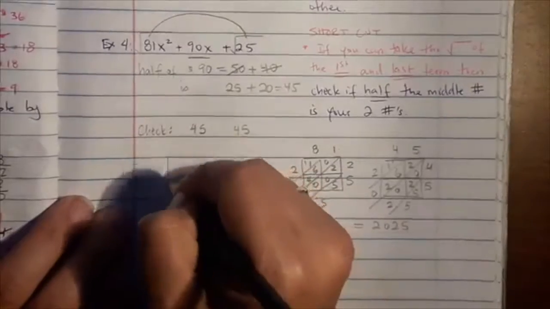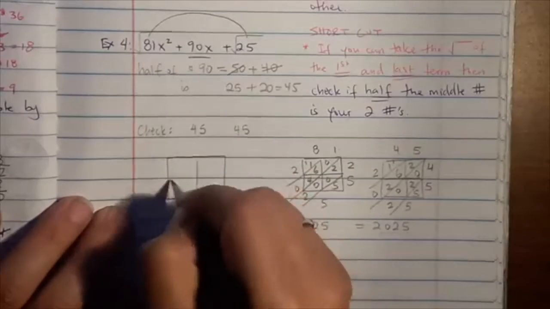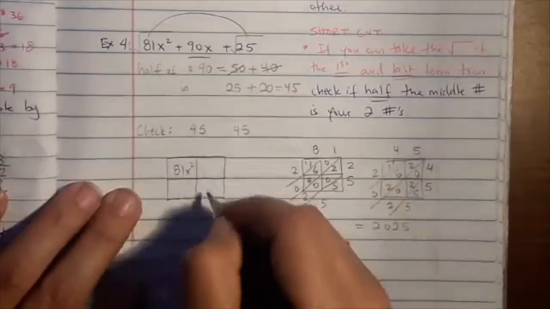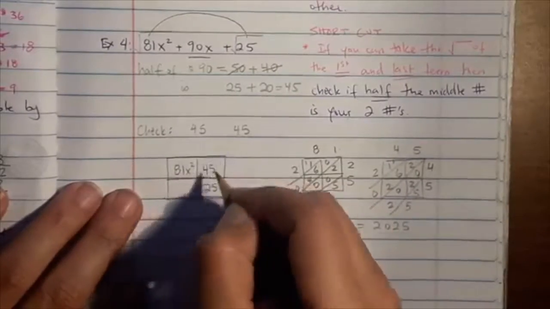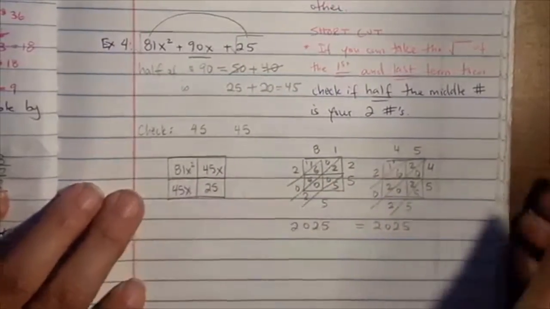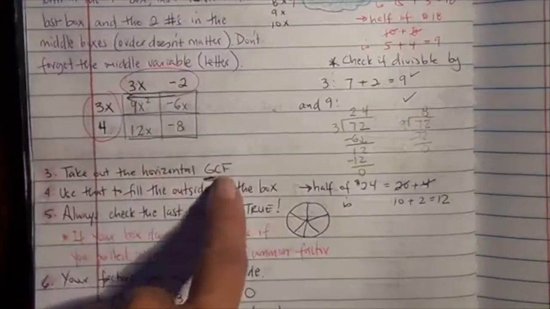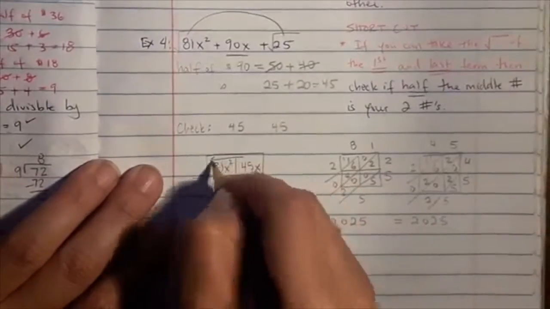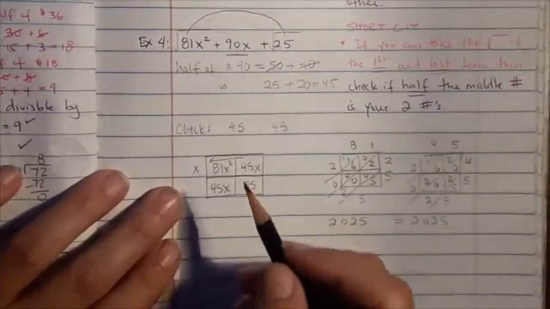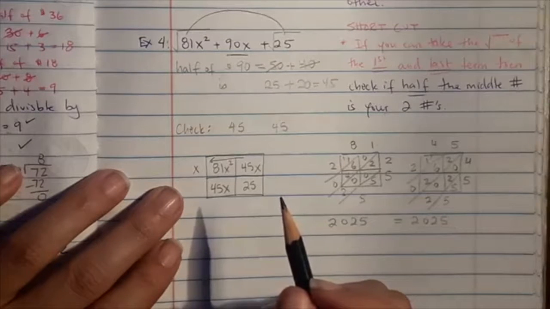All right, so draw your 2x2 box, put the first term in the first box, and the last term in your last box. So it's going to be 81x squared, and the last one is 25. Then my middle two numbers, 45 with the middle variable x. Take out the greatest common factor horizontally. So what can I take out? I can take out x for sure, and then what goes into 81 and 45?